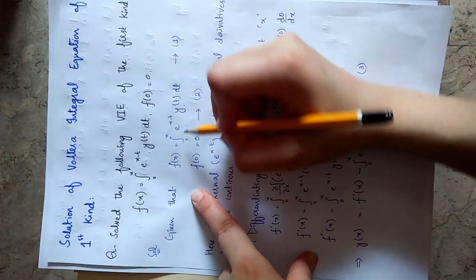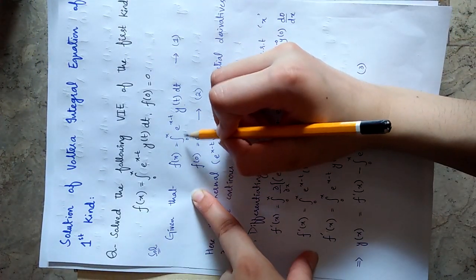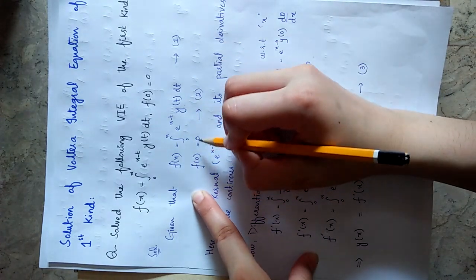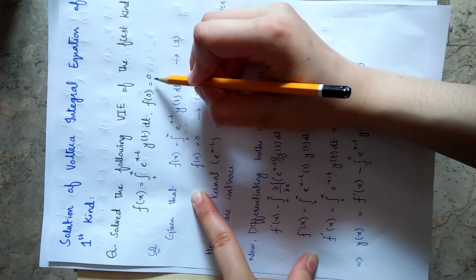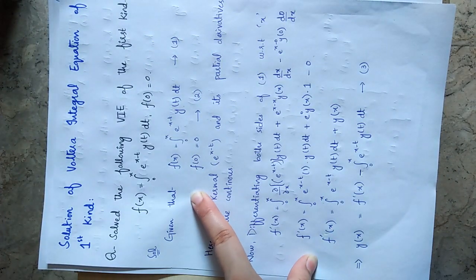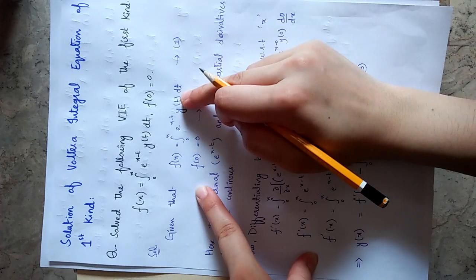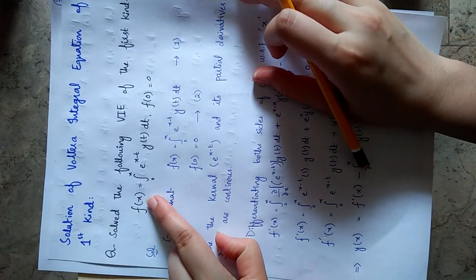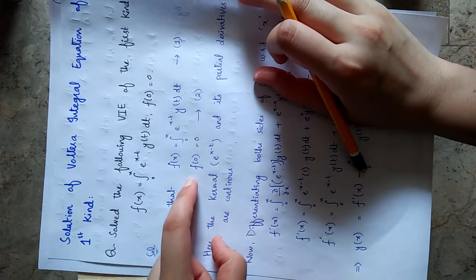Now come to the example. We have f(x) = ∫ from 0 to x of e^(x-t) y(t) dt. F(0) is equal to 0. This f(0) = 0 tells us whether the given equation is continuous or not. So for this we will put x = 0 to check that the function is continuous.